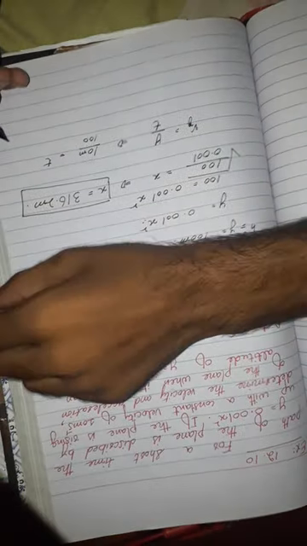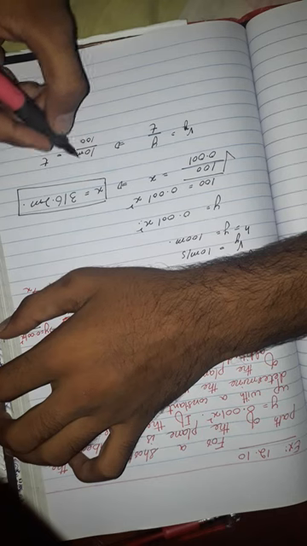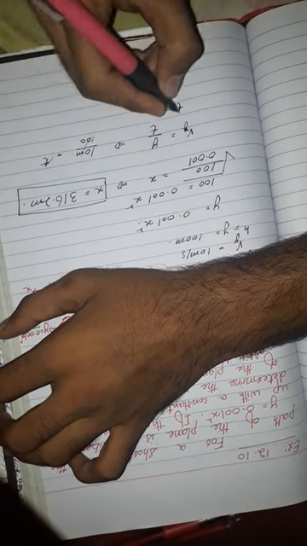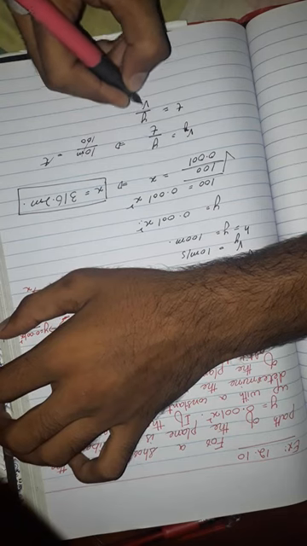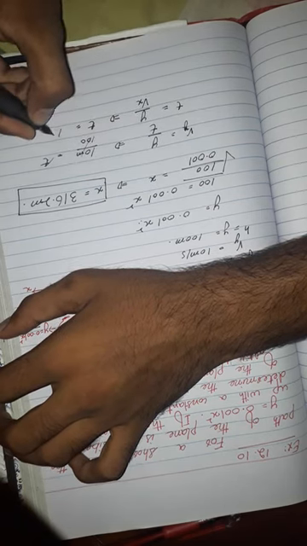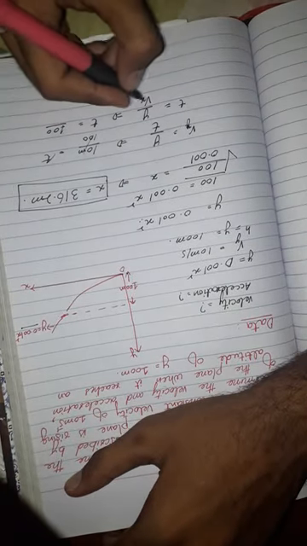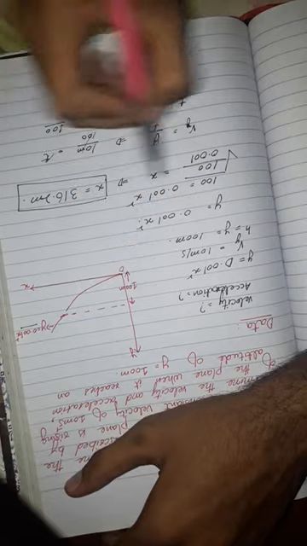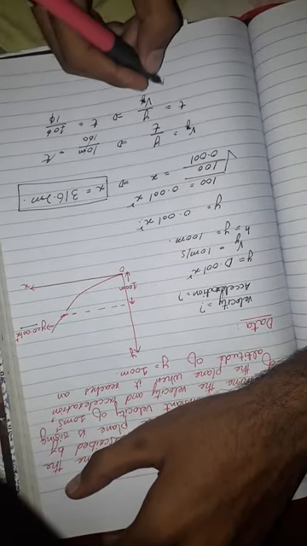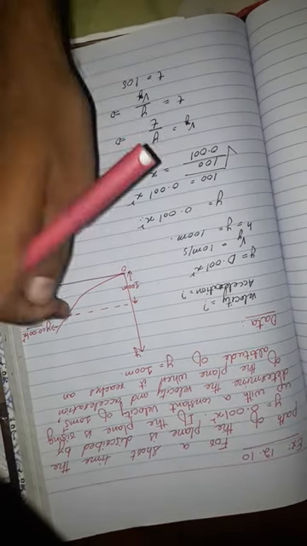Sorry, there is some mistake. We have to find t, so we shift t here, and t is y upon vy. Putting the values, y is equal to 100 upon vy, which is 10 meters per second. So t is equal to 10 seconds. The plane will take 10 seconds to reach this height.